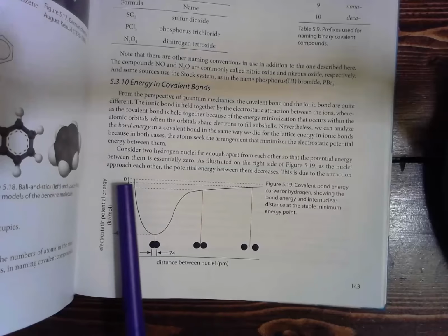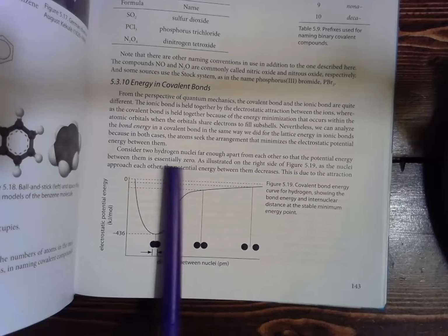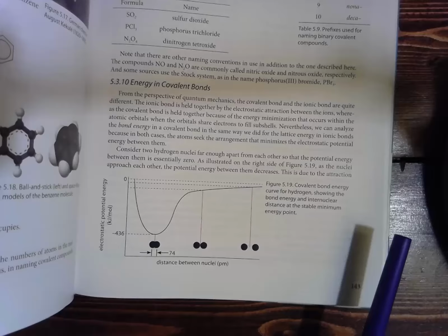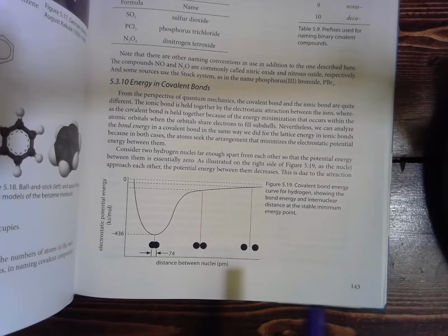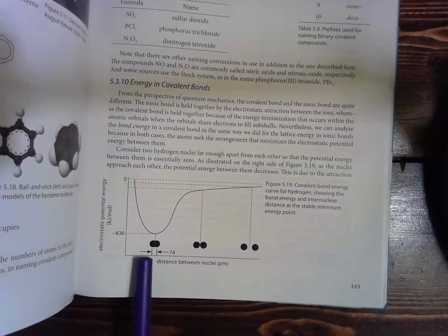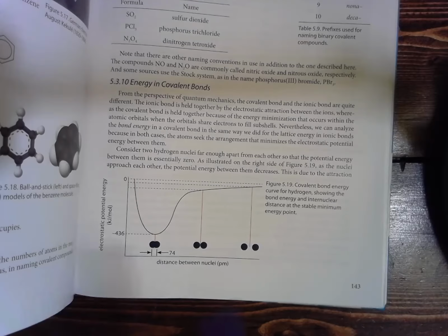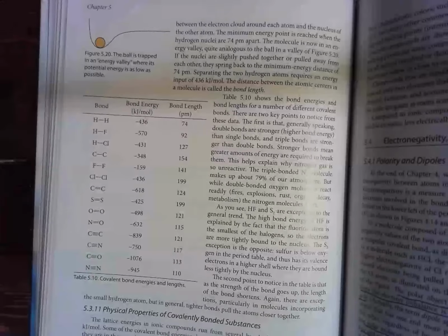He gives you, for instance, 2 hydrogens. They come together to a certain distance that minimizes their energy. That's different for each one, and they find this experimentally, but he wants you to notice that you're minimizing energy, like he's always talking about.